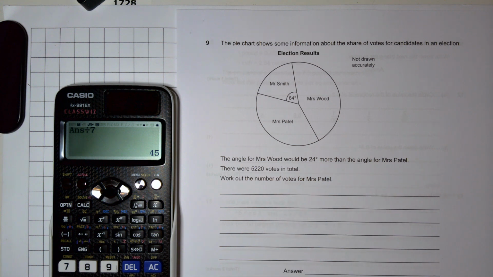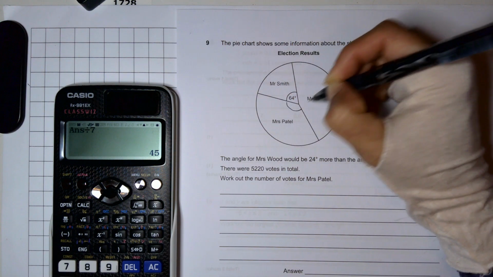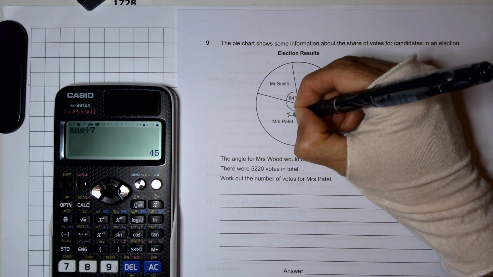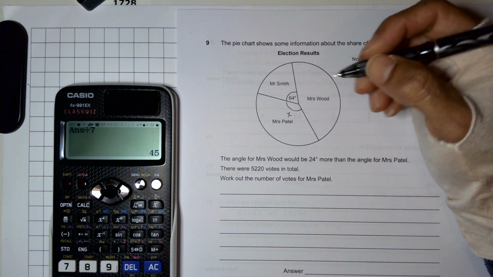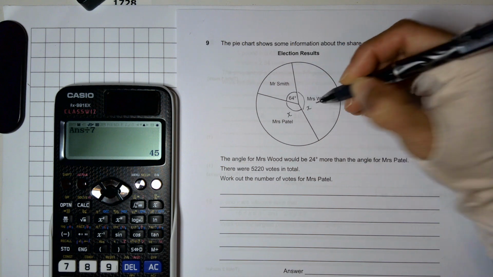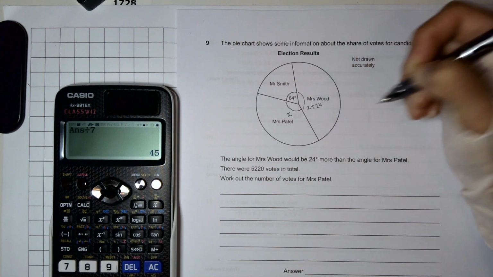Patel had. Now, there's many ways of doing this. The way I'm going to do it is using algebra, but you don't have to do that. You can also use a little bit of common sense. What we have here is I'm going to work out what is the angle of Mrs. Patel. And I'm going to call hers x, the unknown. Okay? And we know that Mrs. Wood is the same as Mrs. Patel, x, but has another 24 degrees on top of that.